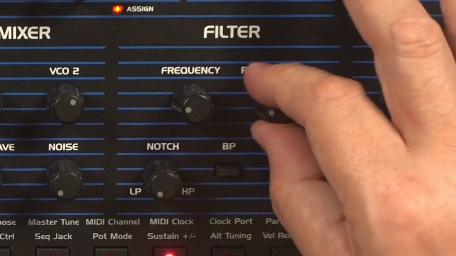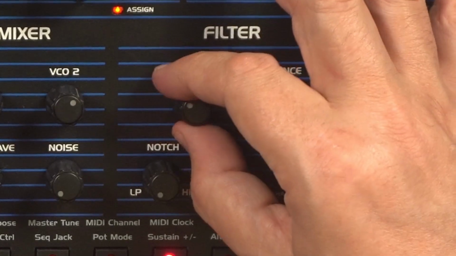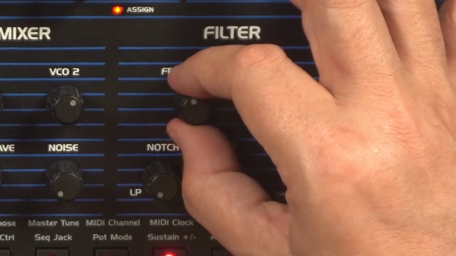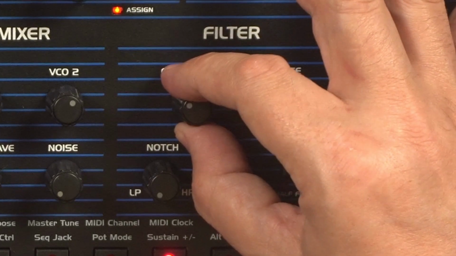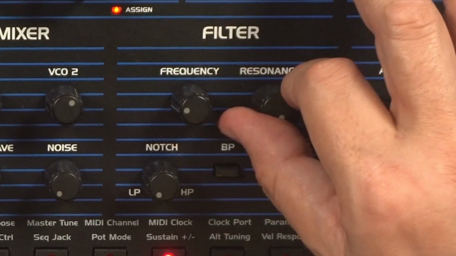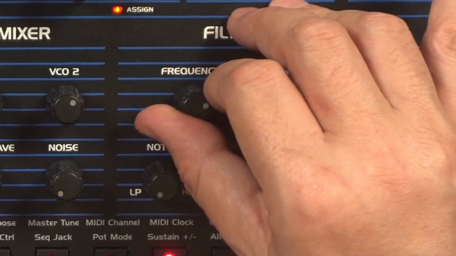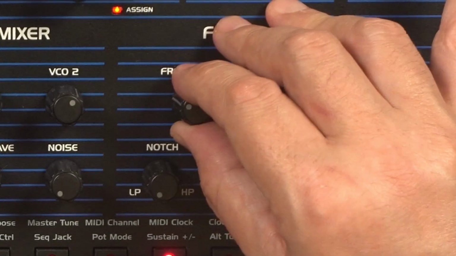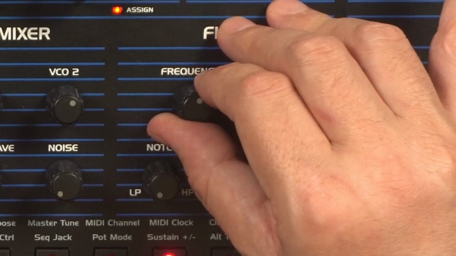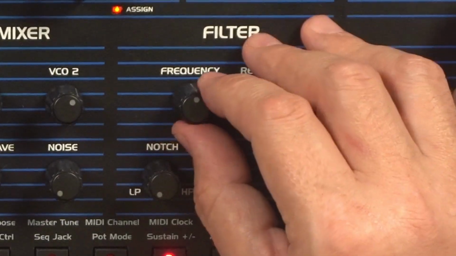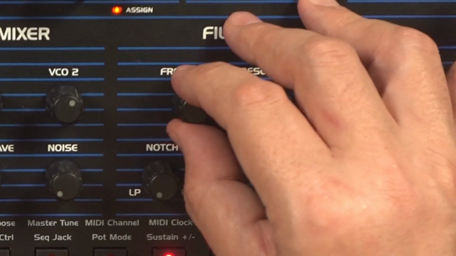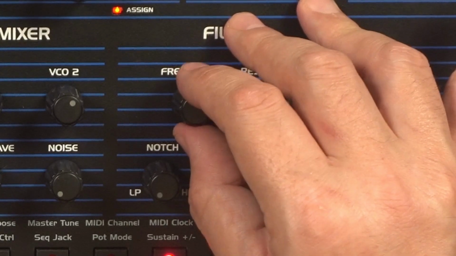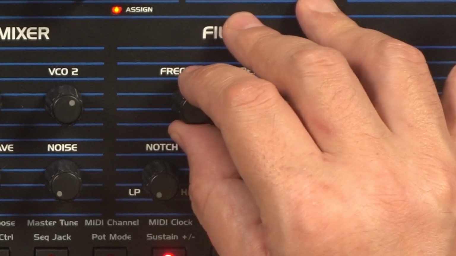That's low resonance. But you can hear that there's something going on there. And here's full resonance on low pass. Now even on that fairly pedestrian sort of thing there, I hope you can hear there's something about this filter.